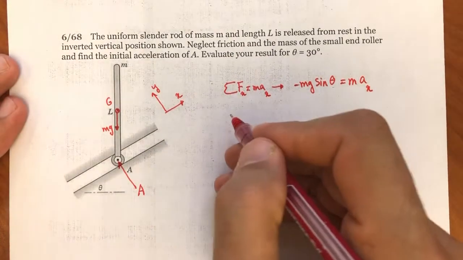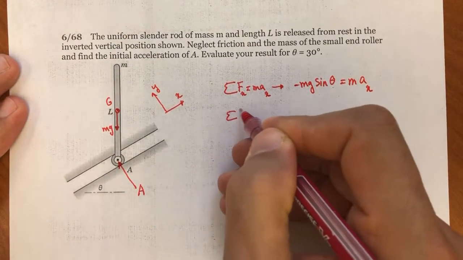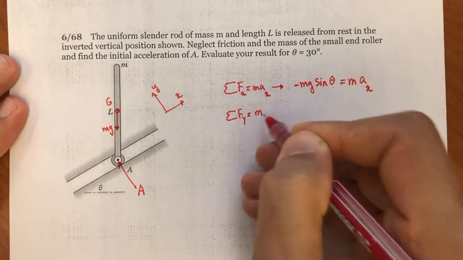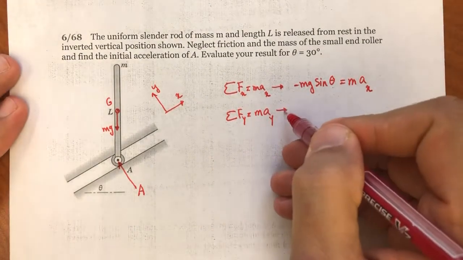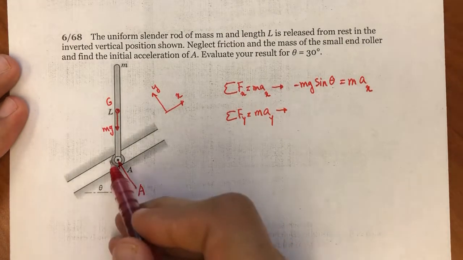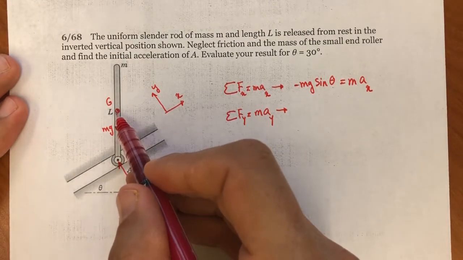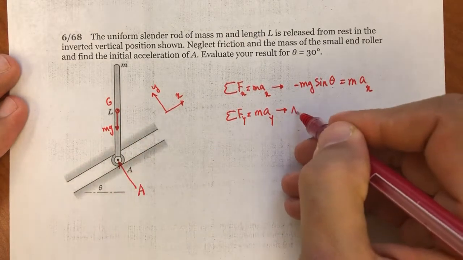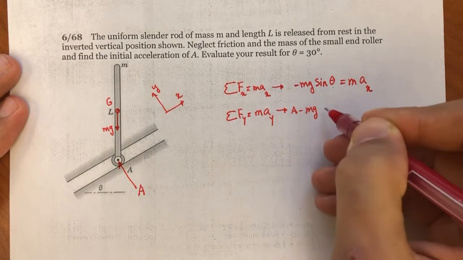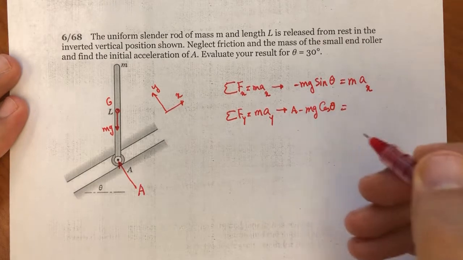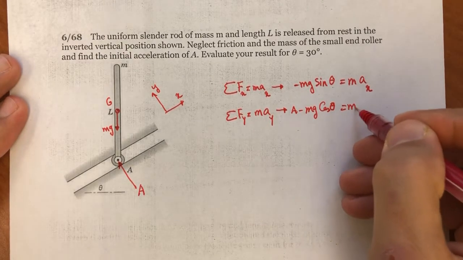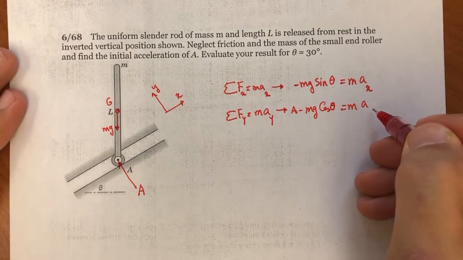And same thing for y direction, sum of the forces in the y direction is equal to mass times acceleration of the centroid in the y direction. The forces we have in the y direction are A, and negative mg cosine of theta. So A minus mg cosine of theta is going to be equal to mass times acceleration of the centroid in the y direction.